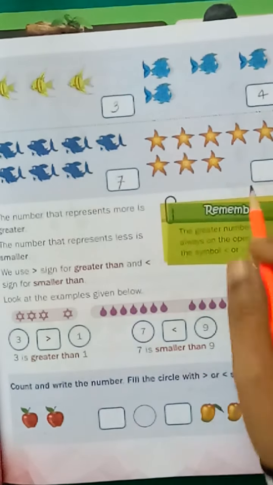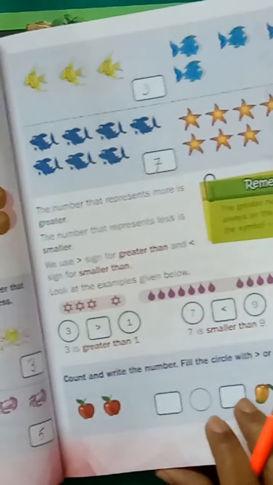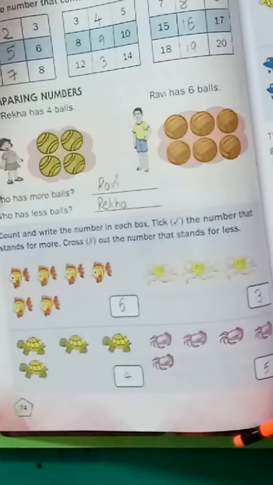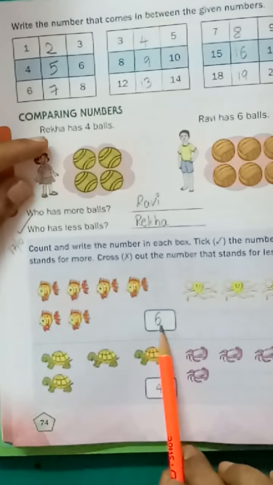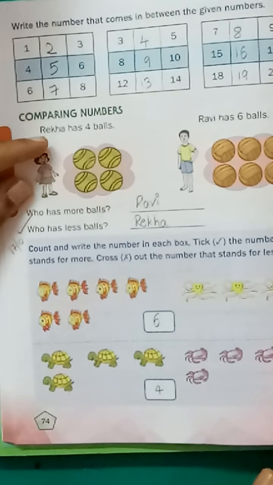Now we will come to which is the greater one and which is the smaller one. I will count it. Okay? Now see here. In the previous example, what did they say? Count and write the number in each box. Tick right the number that stands for more. Cross out the number that stands for less. In this one, see here, 6 and 3. Which is the lesser one? This 3 is the lesser one. Correct or not?